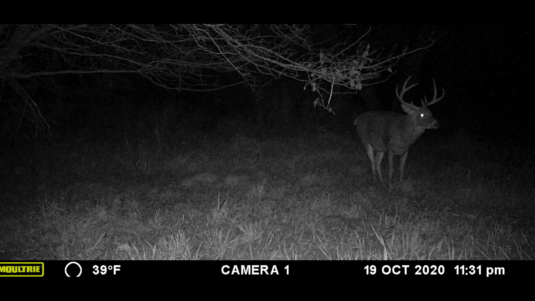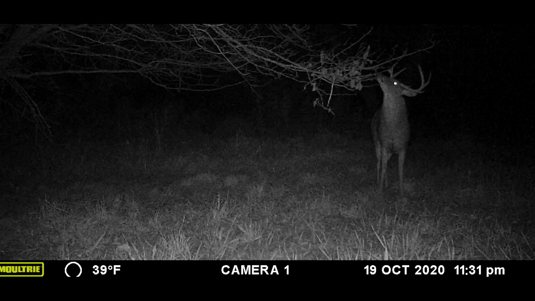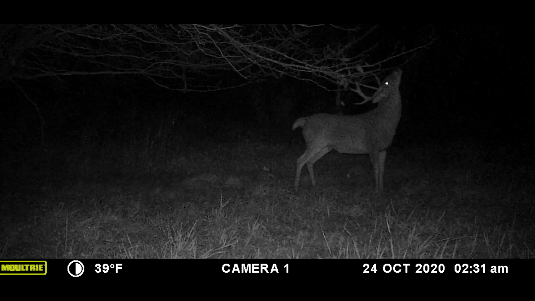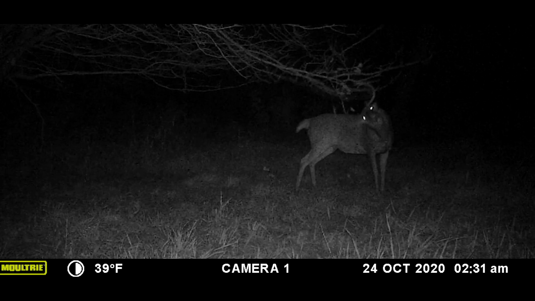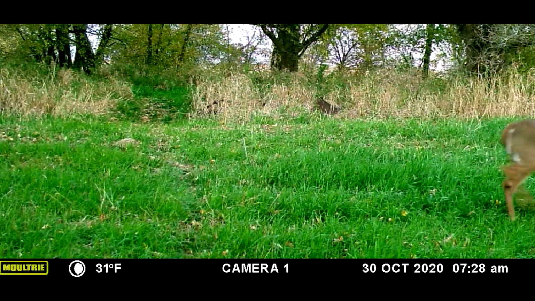They really concentrated their camera efforts on scrapes and noticed that Hanson was visiting almost all of the active scrapes on the farm. And they also noticed a lack of other mature deer and other bucks in general, probably in majority due to Hanson tying down this farm and running all the other deer off.